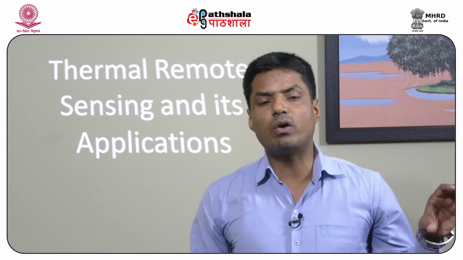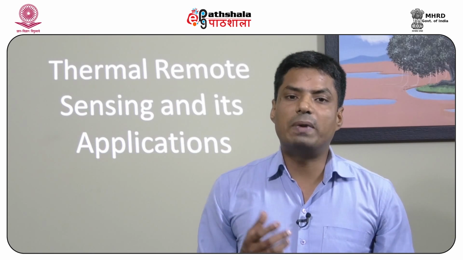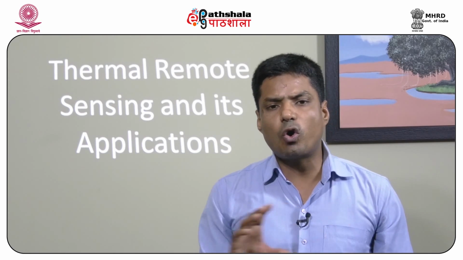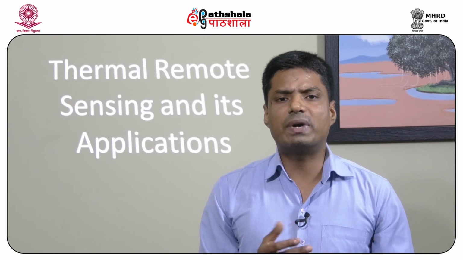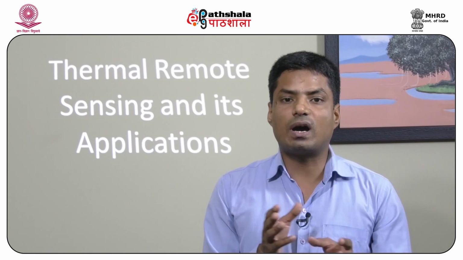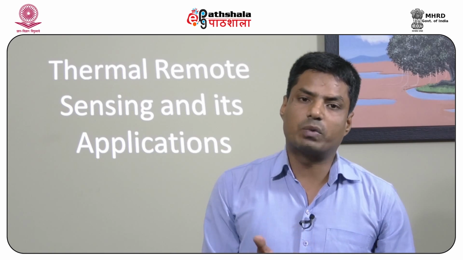And the emissivity of all other objects is determined on the basis of the black body concept, which has an emissivity of 1. There is no object on the surface of Earth which has an emissivity of 1, but there are several objects like clean water or deep water which are near to the black body concept, but they are not the black body.